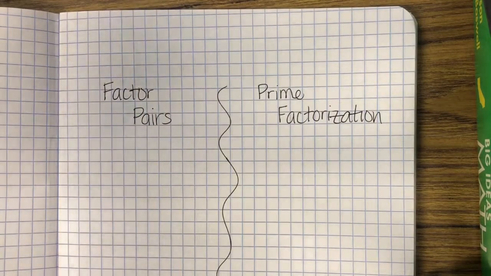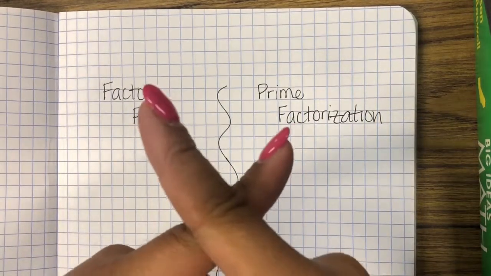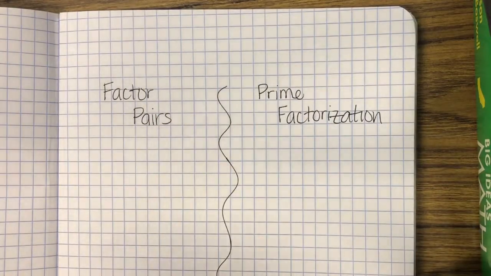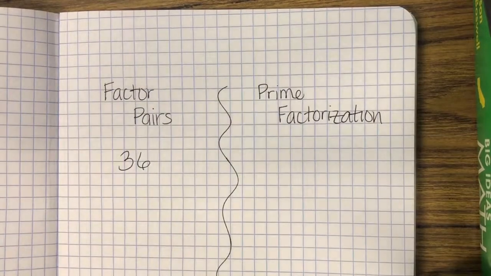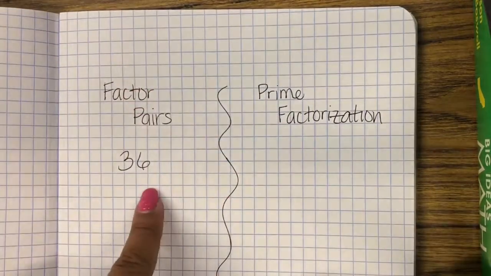Okay, so we got factor pairs and prime factorization. Factor pairs is when we take a number, we take two numbers and they multiply. Okay, so let's do the number, let's say 36. We're gonna list all the factor pairs that multiply and equal 36.